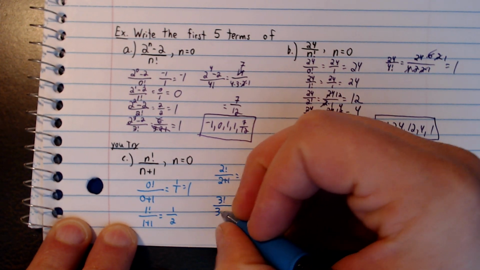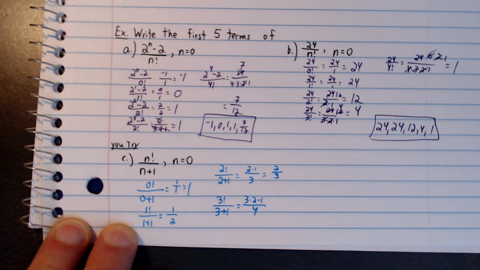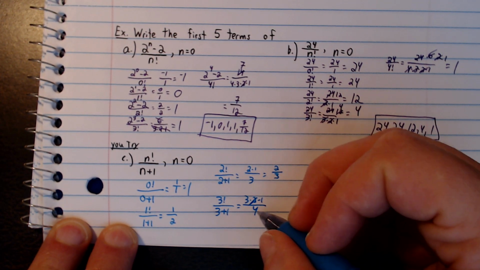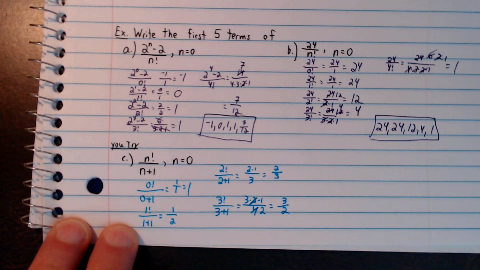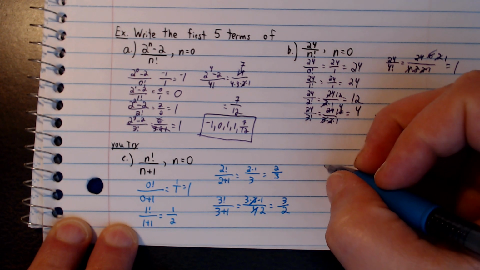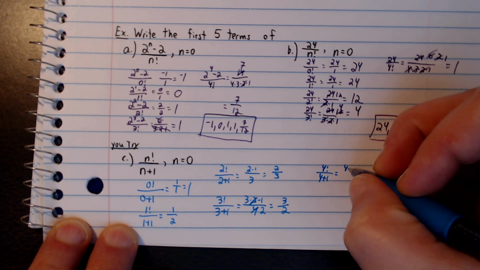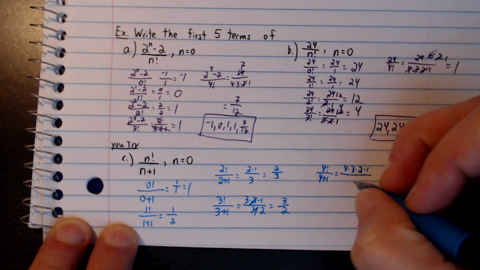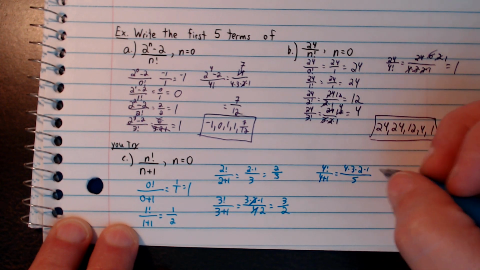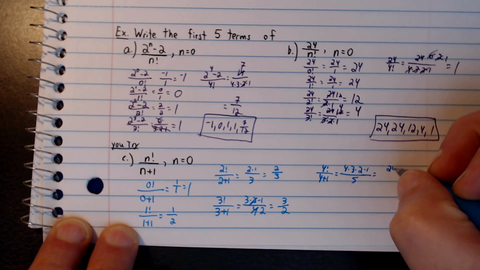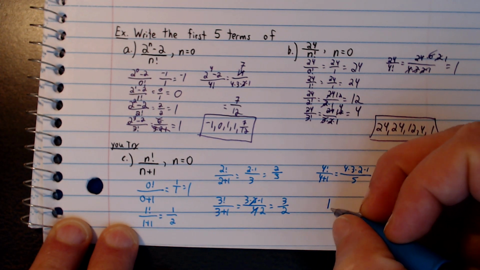3 factorial over 3 plus 1. 3 times 2 times 1 over 4. We can reduce a little bit here. The 2 and the 4 will reduce. So now we get 3 over 2. And finally, 4 factorial over 4 plus 1. 4 times 3 times 2 times 1 over 5. Let's see. That's 6 times 4 is 24 over 5. So here is our final answer.